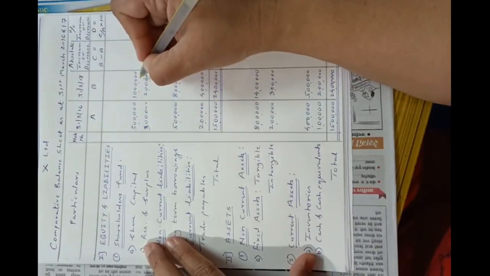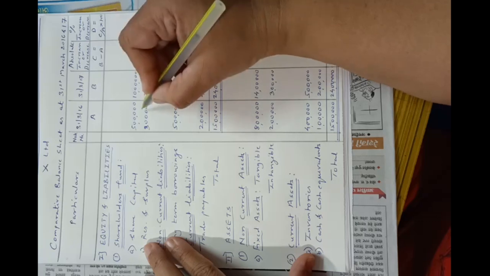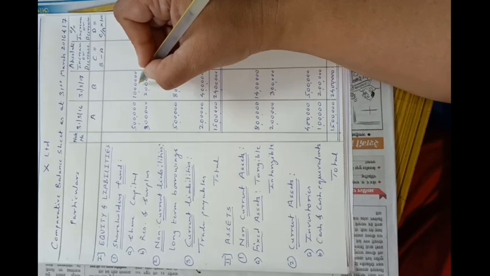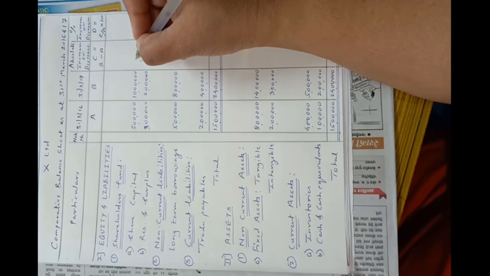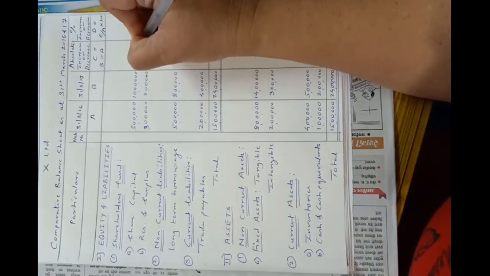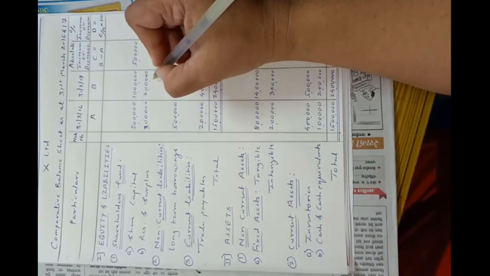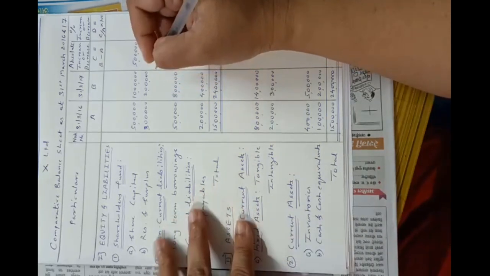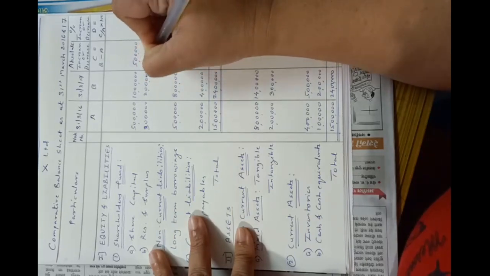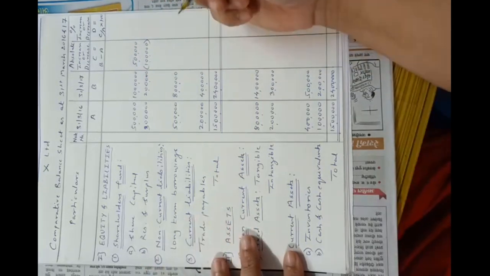5 lakhs and 10 lakhs, so there is increase of 5 lakhs in the year ended 31st March 2017. So here increase of 5 lakhs. Increase means the positive amount, so we will write here 5 lakhs. Then reserve and surplus 3 lakhs and 2 lakhs, so here there is decrease of 1 lakh. So 1 lakh decrease means negative, so amount will be written in the brackets.